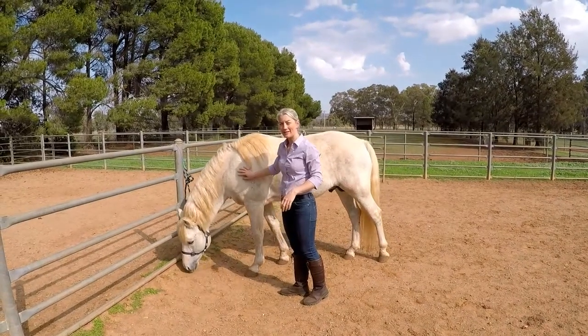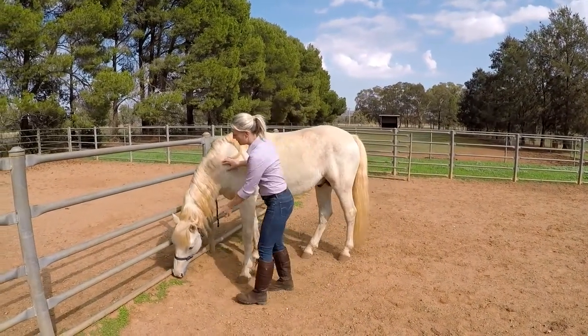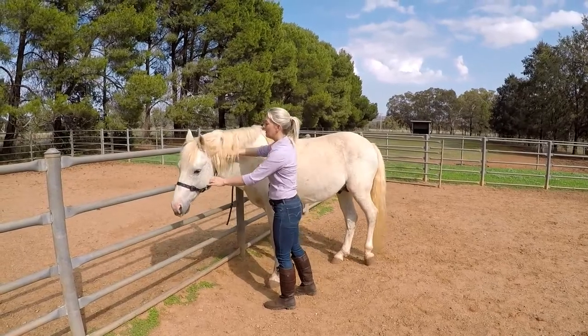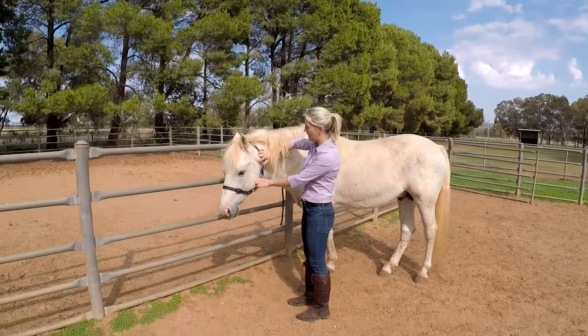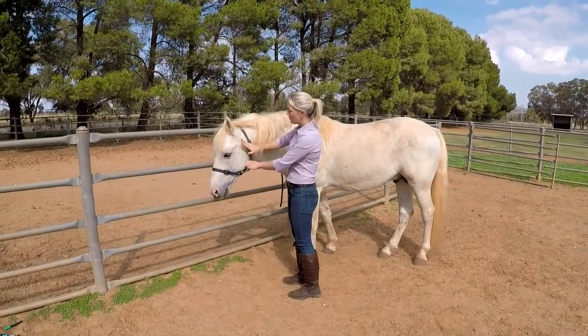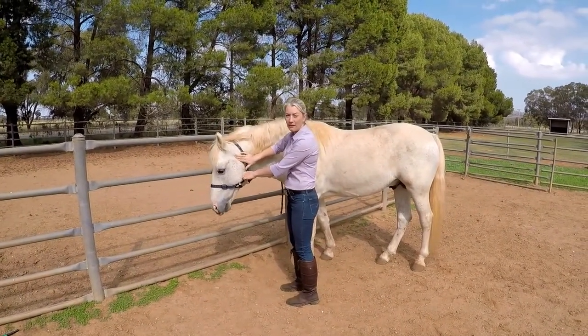Look at the bony landmarks here. To assess the wing of the atlas, you just come through this area here, and you can see I'm on the wing of the atlas there. And we're looking at the space between the caudal jaw and the wing of the atlas.